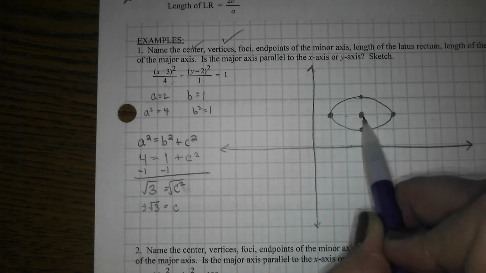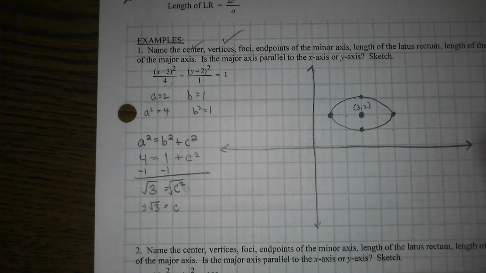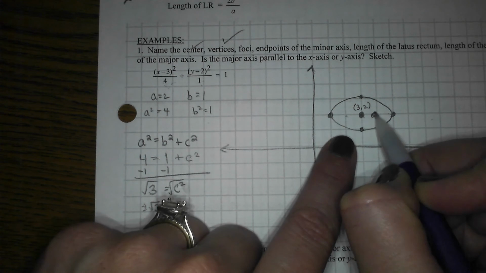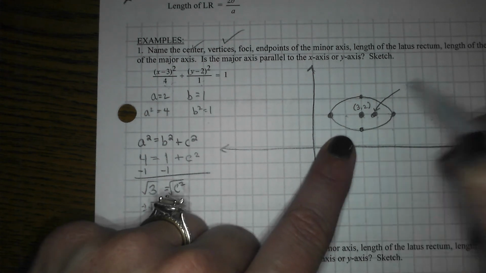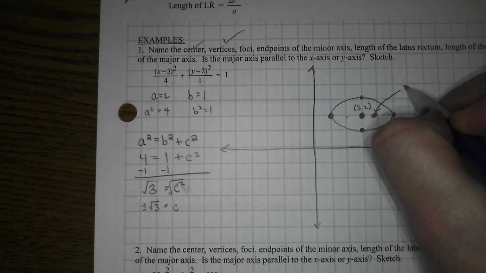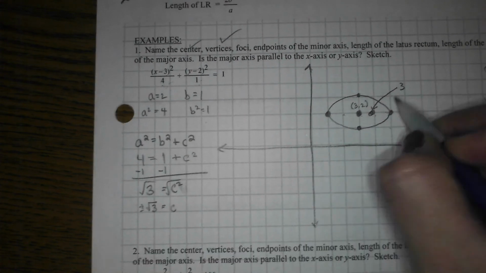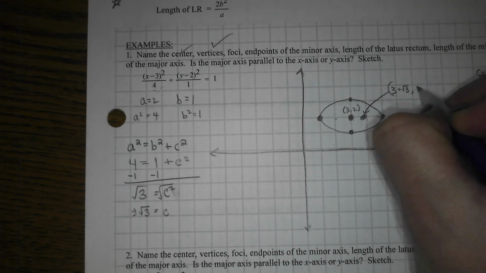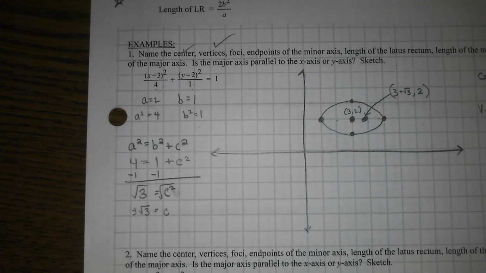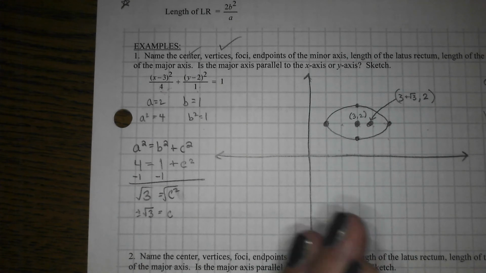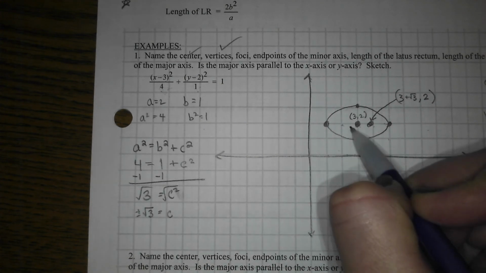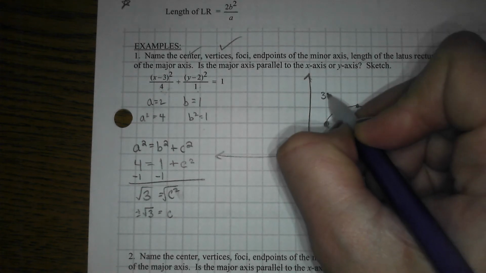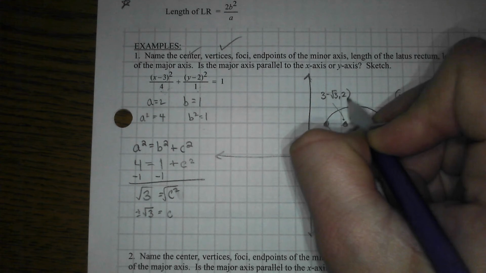So if I look at this point whose coordinates were 3, 2, if I go root 3 units to the right, what is that coordinate? You're not going to get the actual number. You're just going to take what the x coordinate was, 3, and add root 3 to it. That's your new x coordinate. And your y coordinate is still 2. We've just shifted that over to the right root 3 units, and we're going to do the same thing and shift it over to the left. So 3 minus root 3, but still a y coordinate of 2.